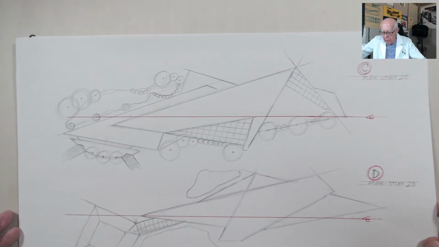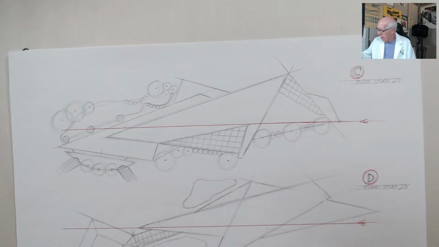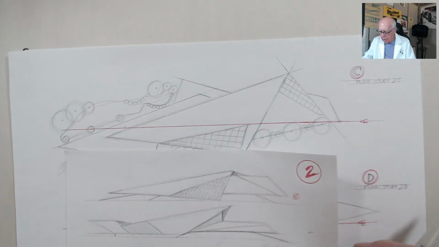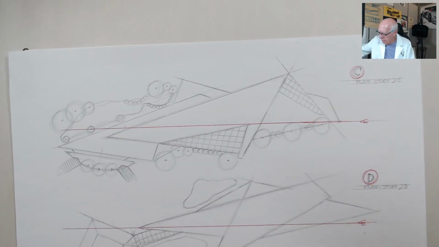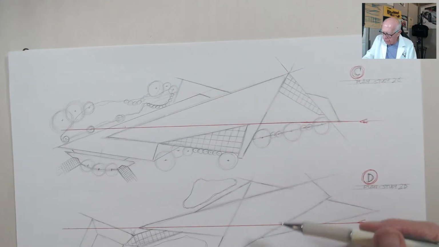And this is the plan view of element C, which is this first sketch right here. There it is in elevation, and there it is in plan view. So I'm going to stop there for a moment. And again, notice these changes of pace.